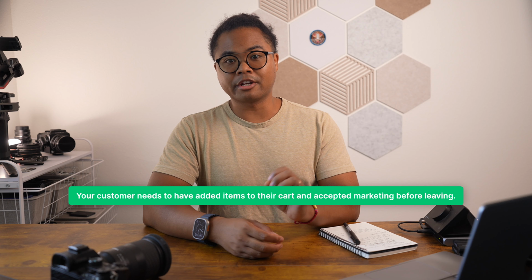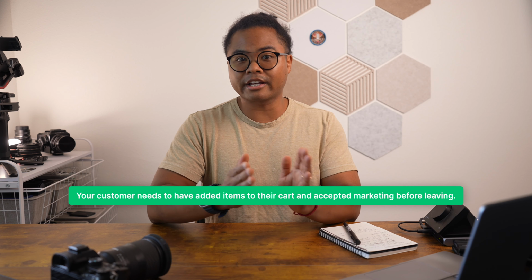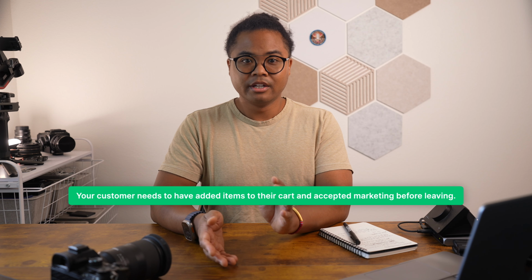The automation needs to be active when the cart is abandoned. If there were abandoned carts before you hit activate on the automation, then it's not going to send to them. Your customer needs to have entered their email address during checkout and accepted marketing before leaving. It should go without saying, if you don't have their email, then there's no way to email them. If you're using double opt-in for your API, subscribers won't trigger this until they confirm.